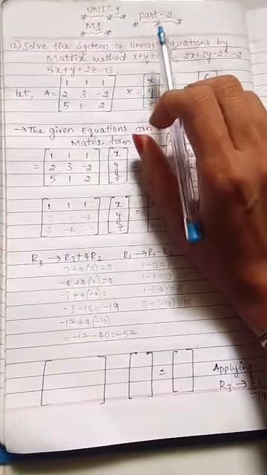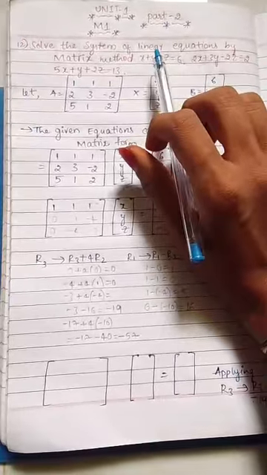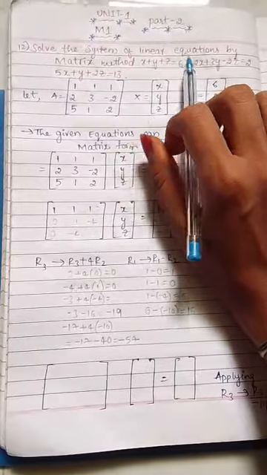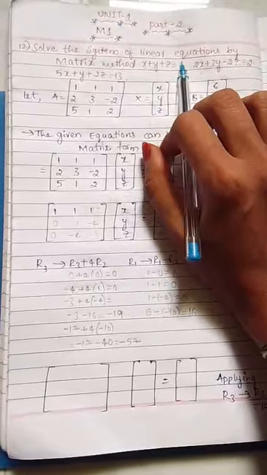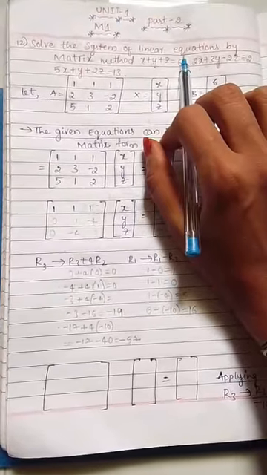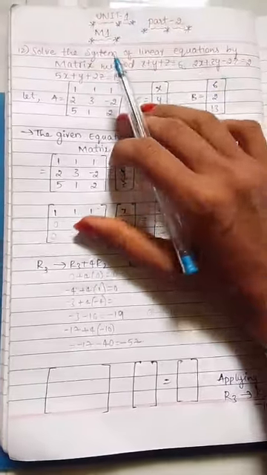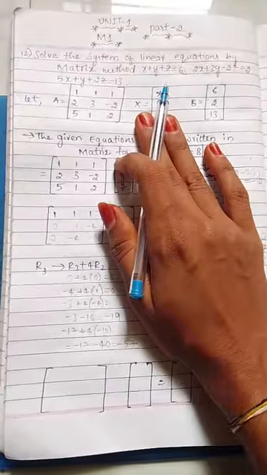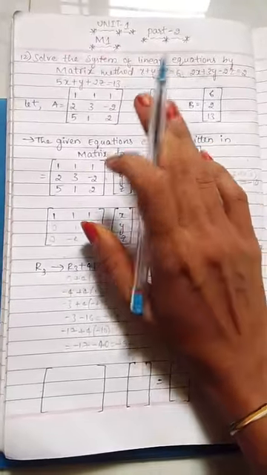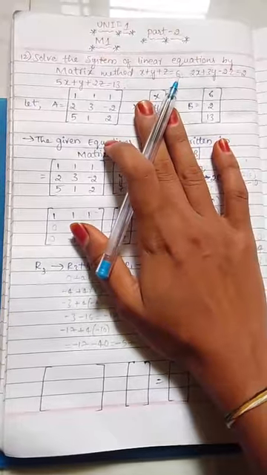This is unit 1 and in this video I am going to explain the linear equations. This is a very important question. In each and every question paper they have asked this question. If you practice 2 to 3 questions of this type, then you will easily solve this type of questions.